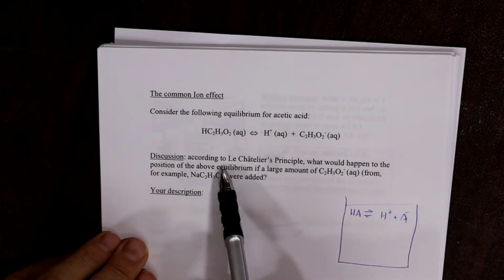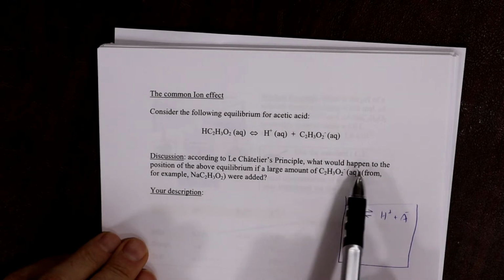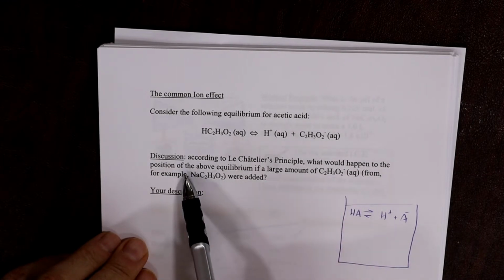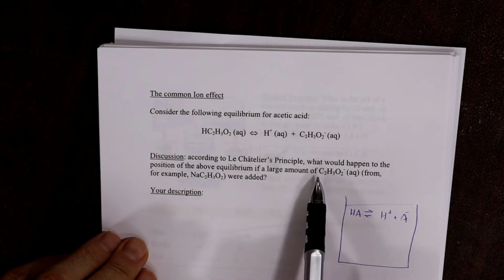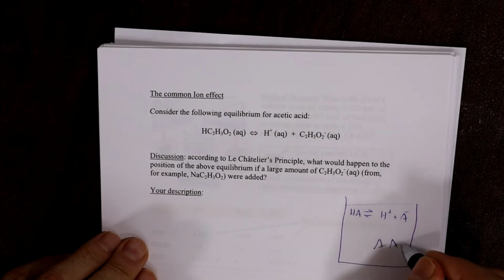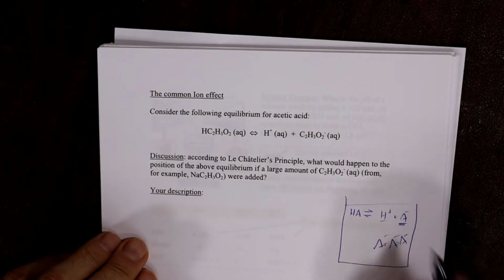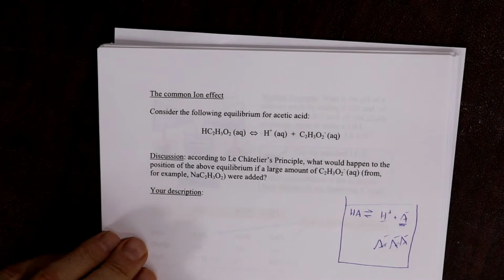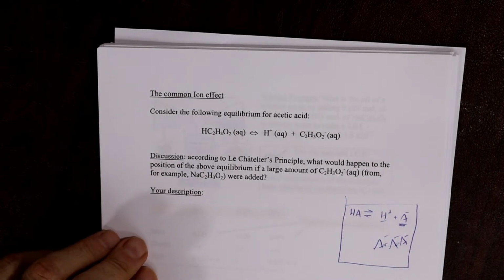According to Le Chatelier's principle, what would happen to this equilibrium if you threw some sodium acetate in there, for example? So a lot more A- was thrown in. You don't throw any more H+ in there, just this one. What's going to happen to that equilibrium? Well, you stress an equilibrium, it does the opposite. It pushes back to maintain the equilibrium.